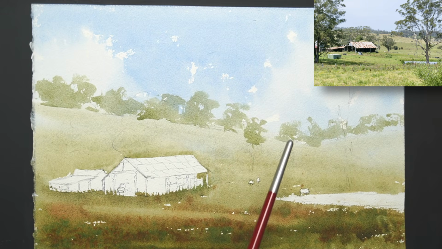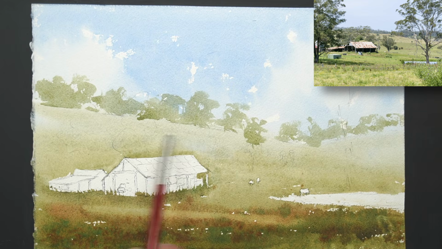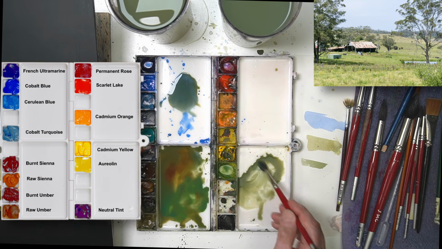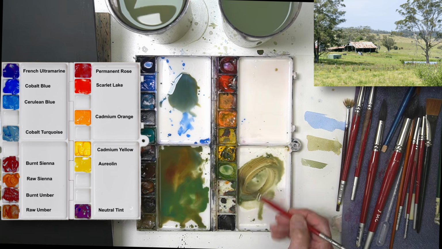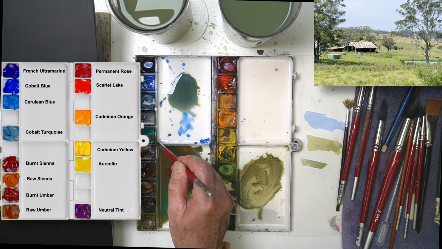Now we'll do the next layer of trees. For this exercise we're going to work on the trees around this shed. So I've got this mixture here, I'll just add more paint to it.